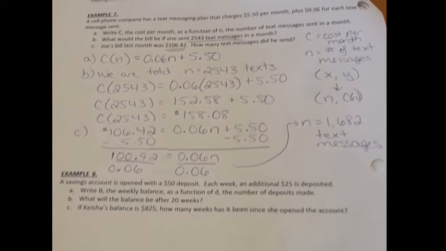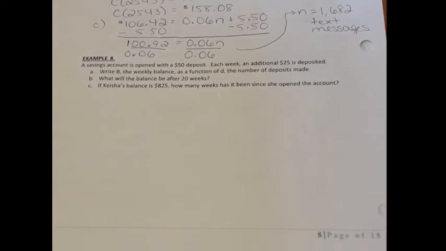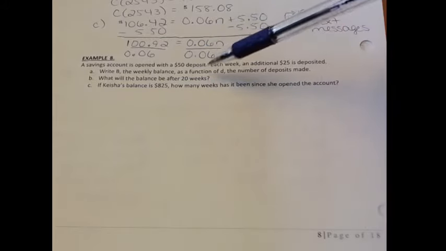So what I'd like to do is only give you 2 minutes to try number 8. So I'm going to read that to you first, and then I want you to have just 2 minutes to give this a shot on your own. A savings account is opened with a $50 deposit. Each week, an additional $25 is deposited. You're going to write B, the weekly balance, as a function of D, the number of deposits made. And then you will tell me what the balance is after 20 weeks. And then you'll note that if Keisha's balance is $825, how many weeks has it been since she opened the account? 2 minutes starting now.